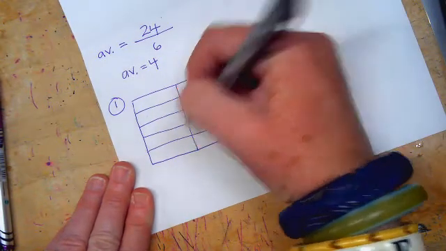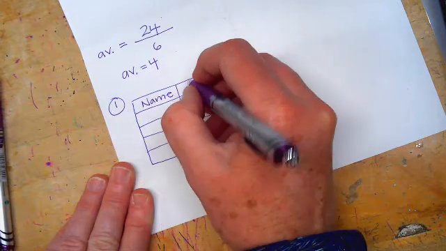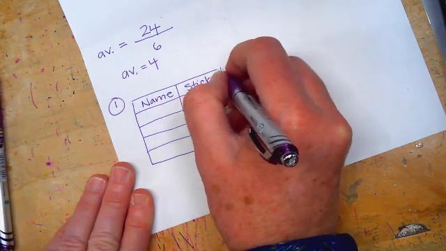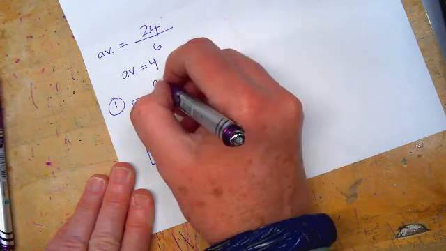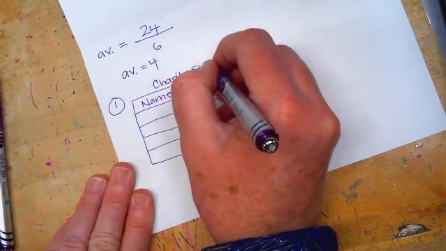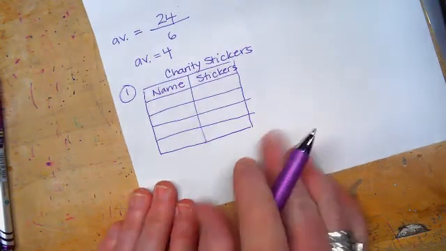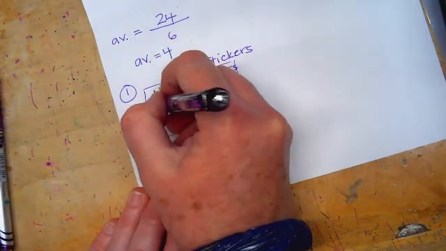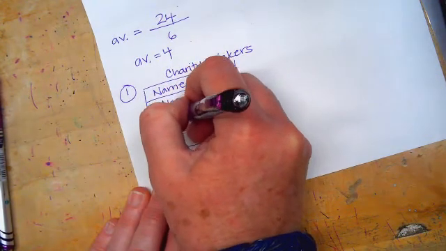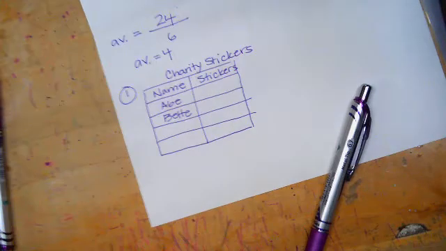I have 1, 2, 3, 4, 5, and then I have this, and this is the name, and this is the number of stickers. And this is the charity, the stickers that are sold for charity. So I'm just basically copying the chart out of the book. I have Abe. I have Betty.